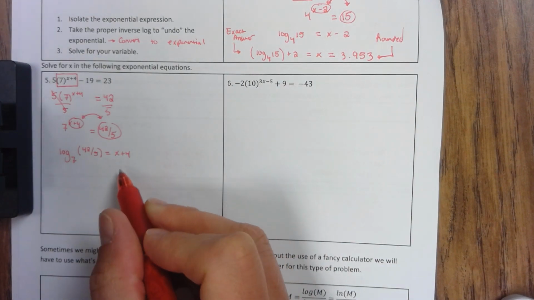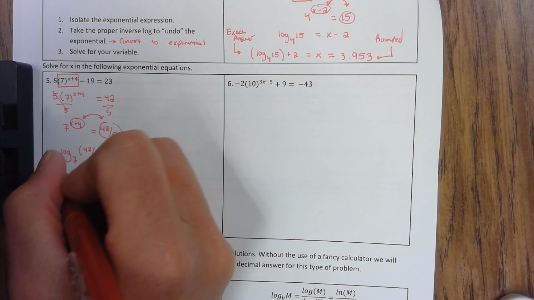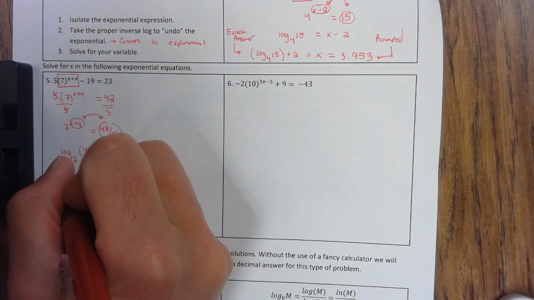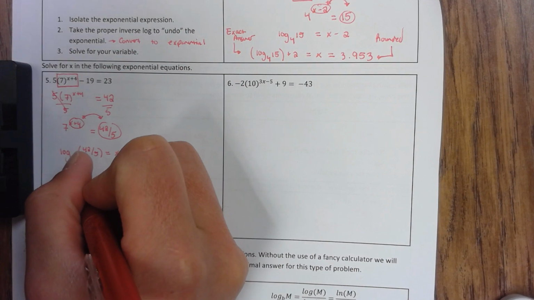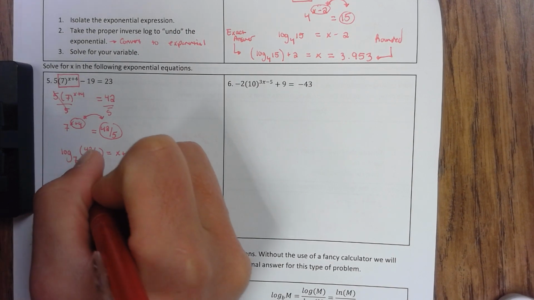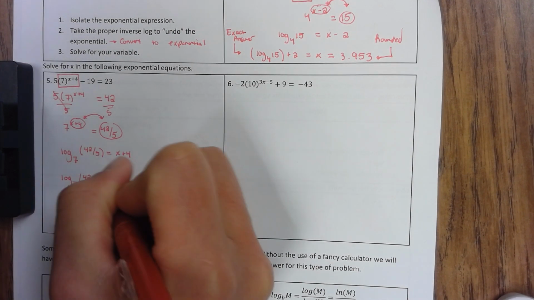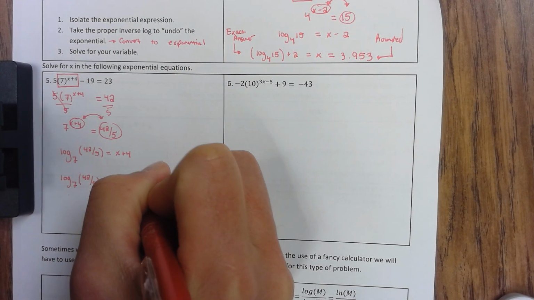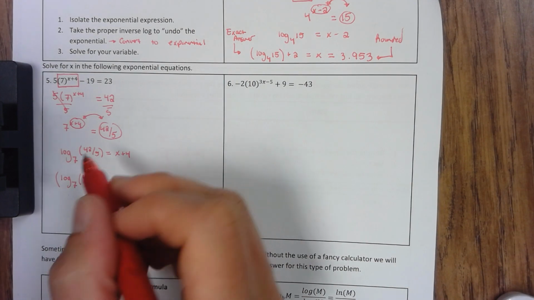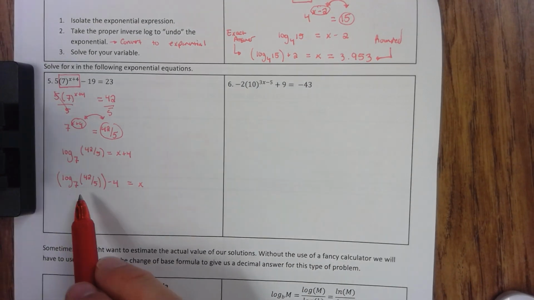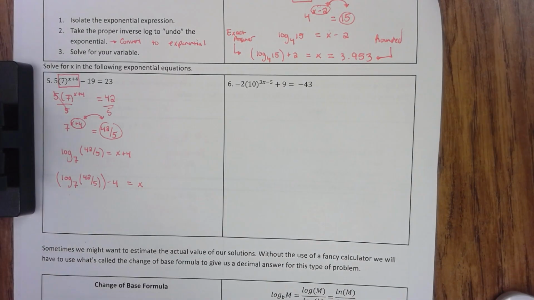Now when I subtract 4 from both sides, that's how I get x by itself and get our simplified answer, or excuse me, exact answer. So log base 7 of 42/5, and then minus 4, and it equals x. And if you want to put parentheses around this whole thing, that is okay. So this is our exact answer: log base 7 of 42/5, and then minus 4.